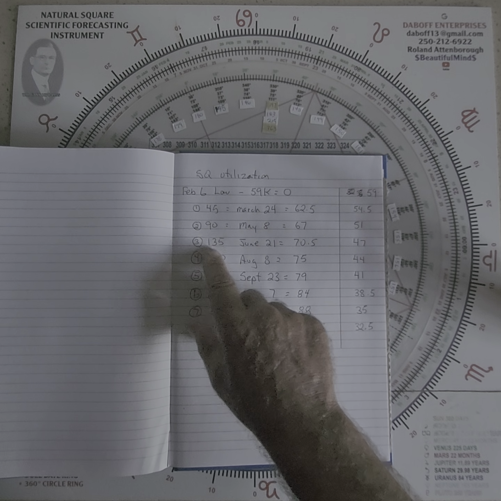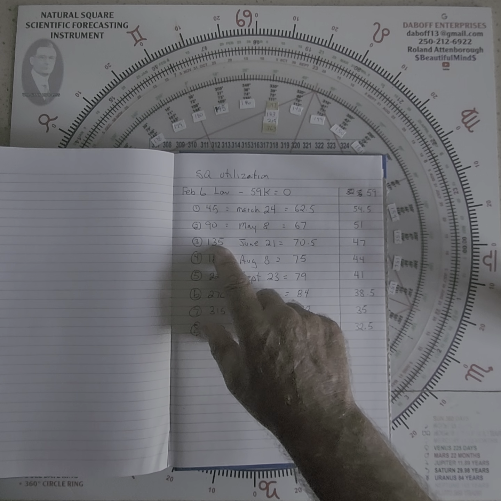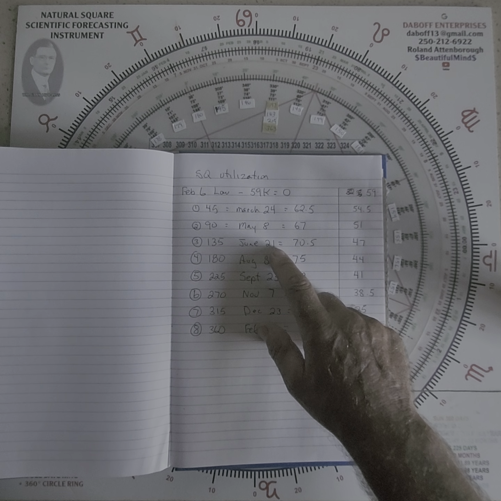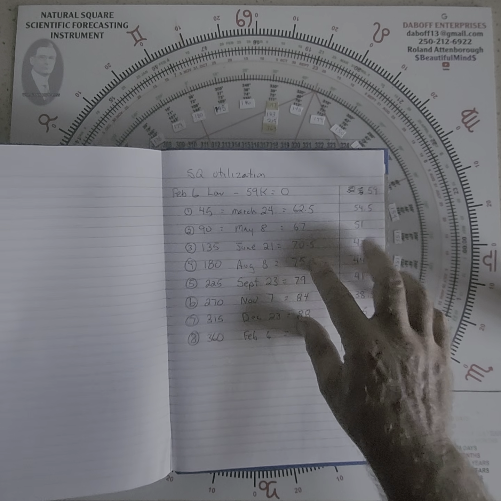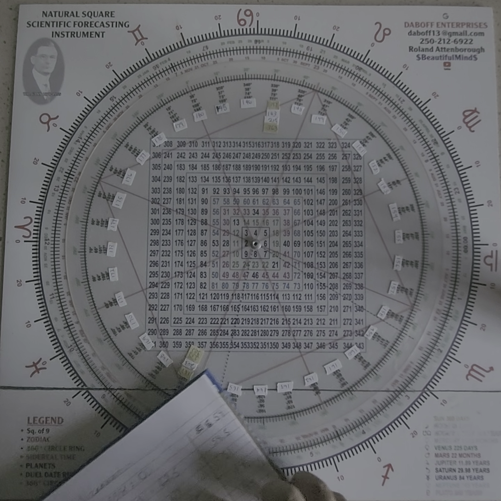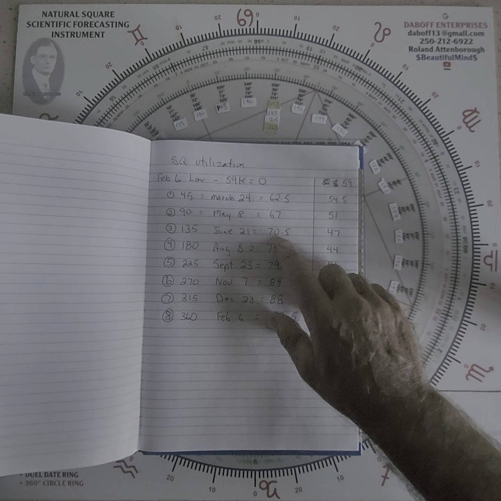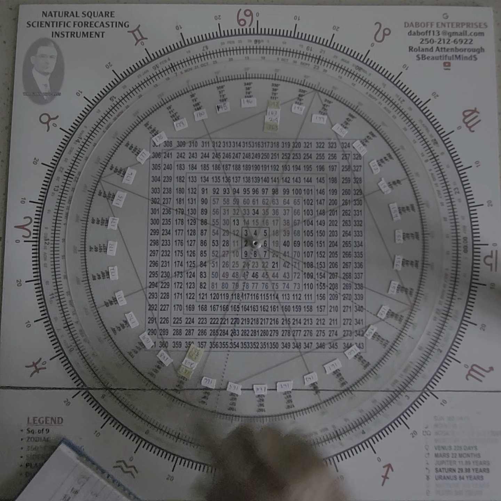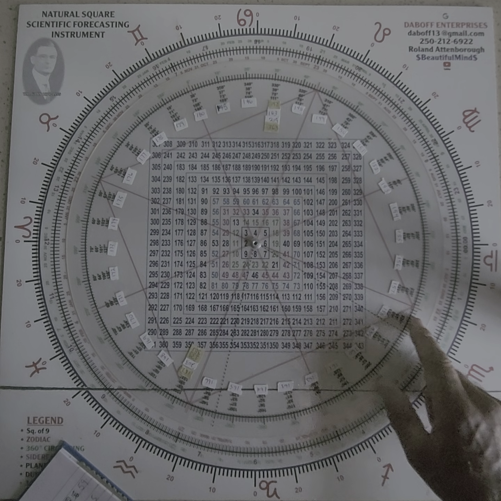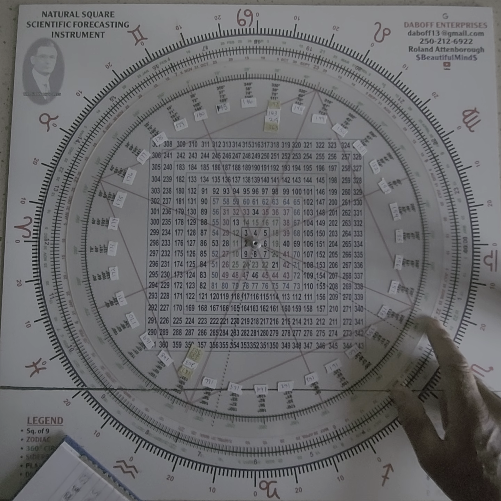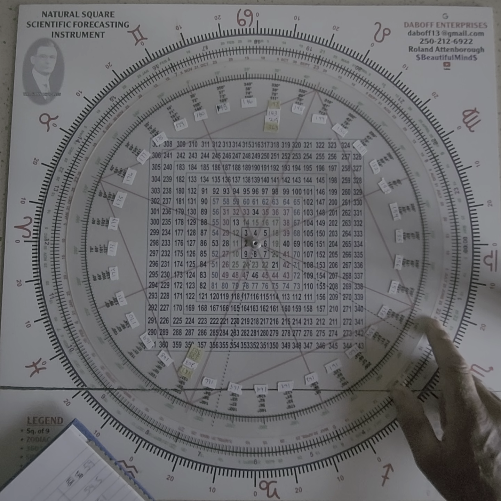Our next point is 135 days or degrees, and that brings us to June 21st. And on our ring, going up from our low, would represent 70.5. Right here, 70.5, June 21st to the 23rd.